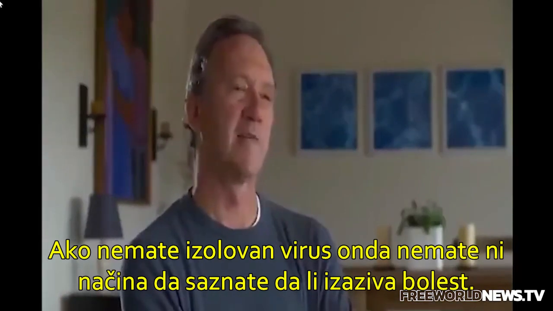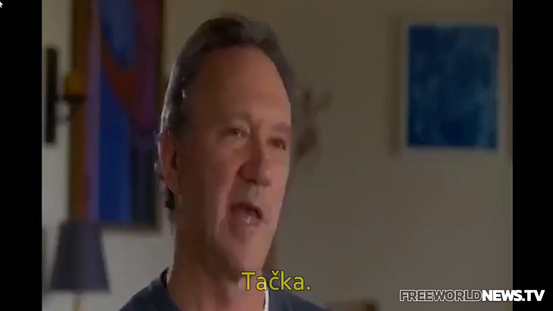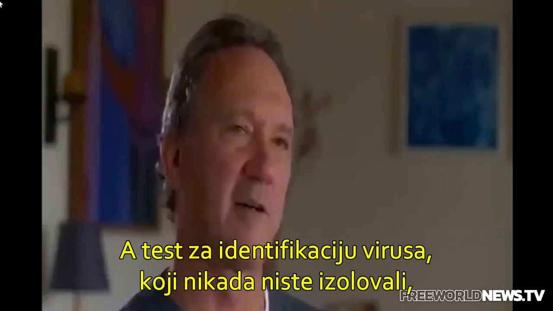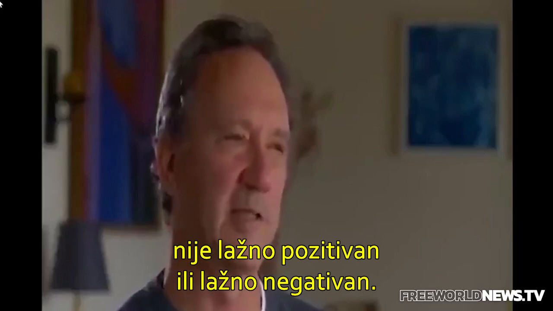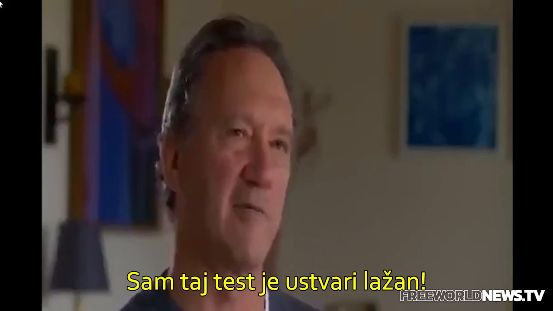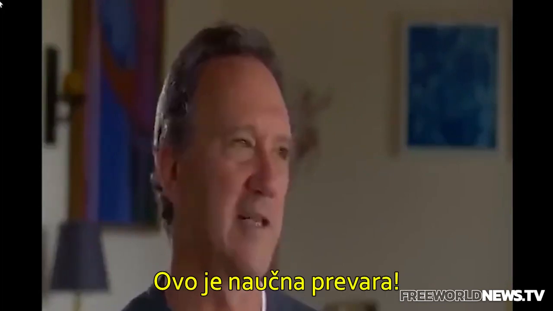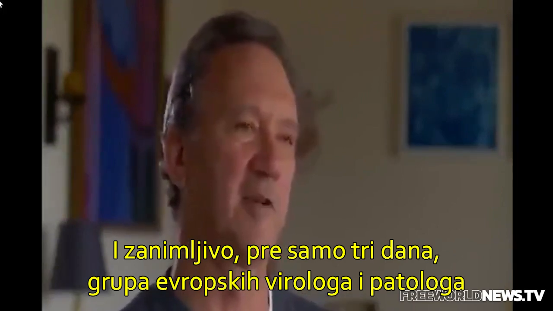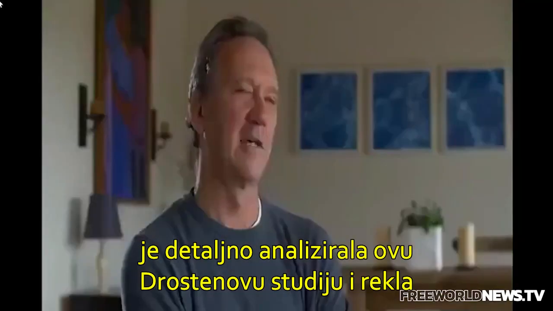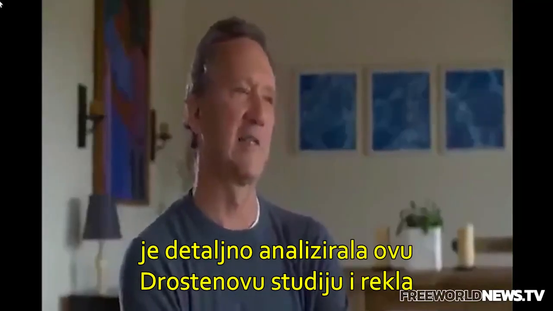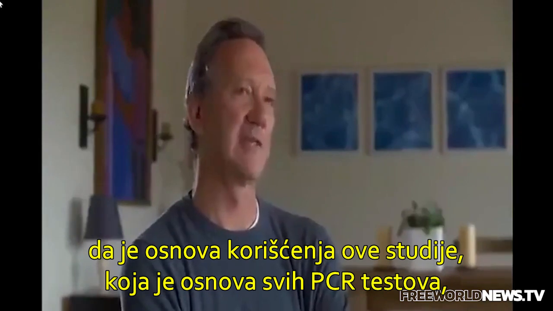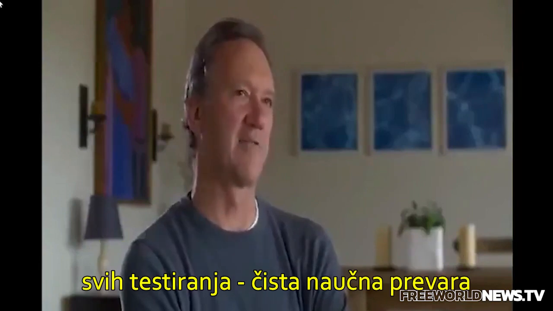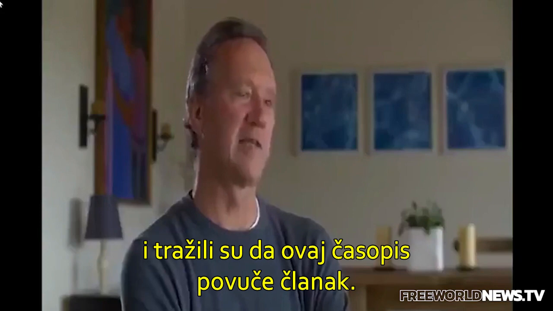If you've never isolated the virus, you have no way of knowing whether it causes disease. Period. And the test to identify a virus that you've never isolated is not false positive or false negative. It's just good old-fashioned false. This is a scientific fraud. And interestingly, just 3 days ago, a group of European virologists and pathologists dissected this Drosten study and said the basis of using this study, which is the basis of all the PCR tests, all the testing, is pure scientific fraud, and they demanded that this journal retract the article.